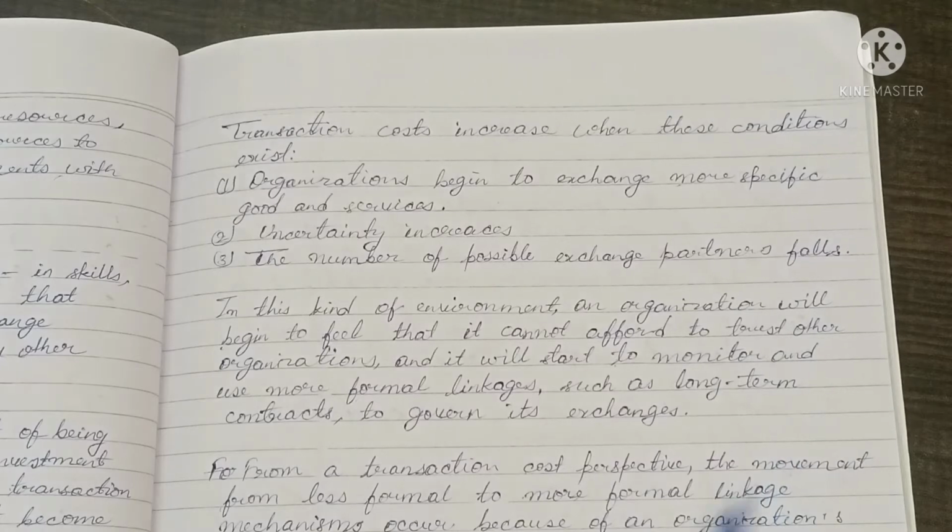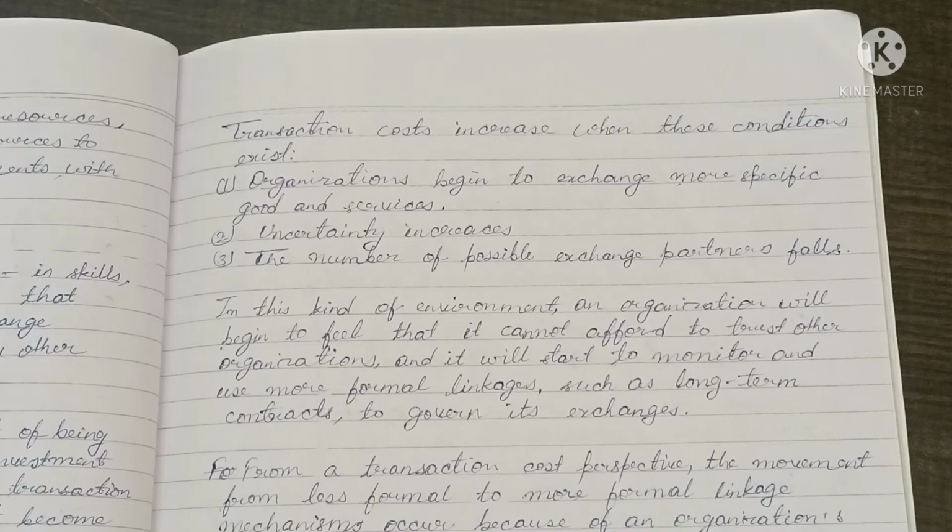If there is a smaller number of exchange partners or suppliers of different resources to the organization, then the transaction cost will increase, because that organization will have to use a large amount of money for monitoring the behavior of that supplier.